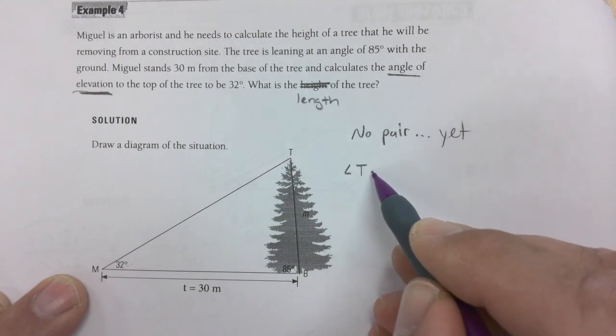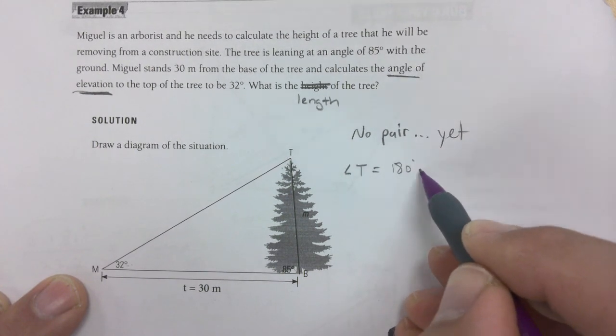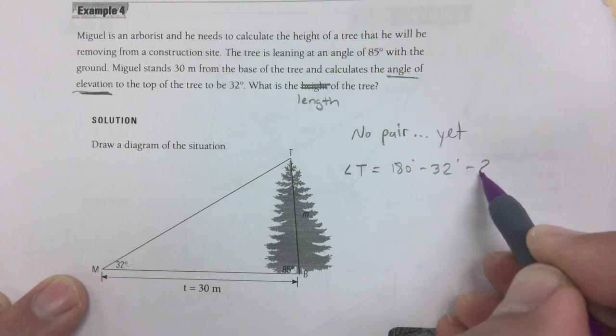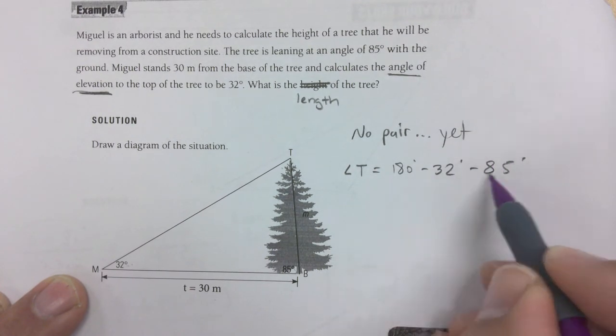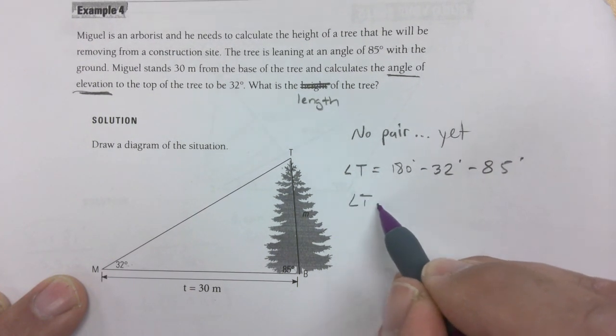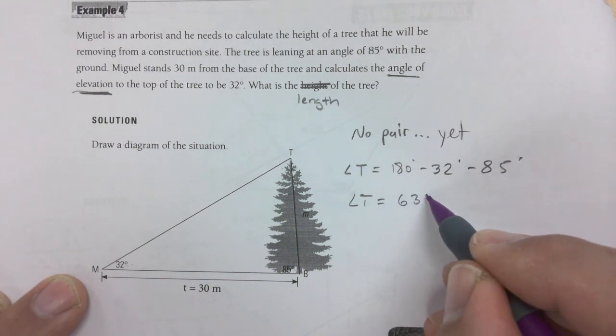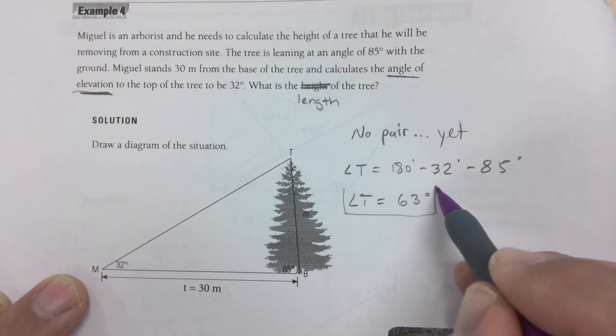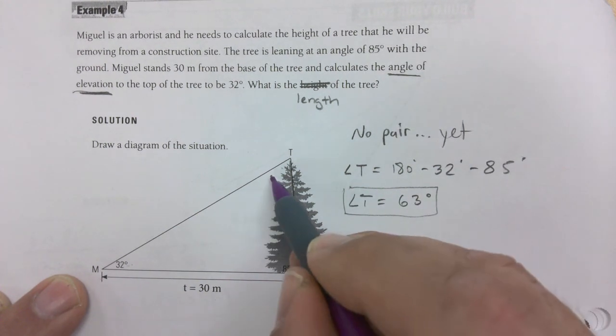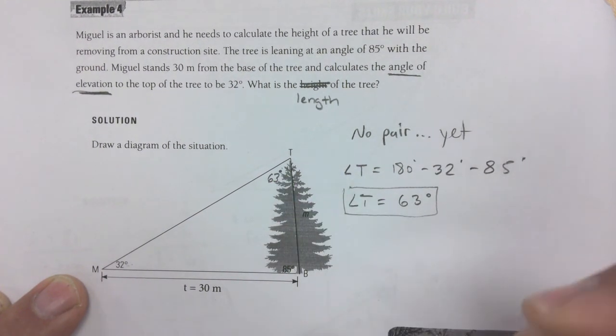Angle T is going to be 180 minus 32 minus 85. So you take the two that you have, and the rest has to be the value for T, which is 63 degrees. I would box that in. So now I know that this is 63 degrees.